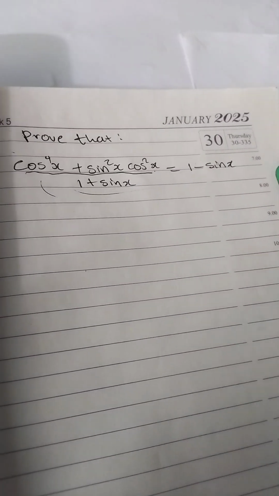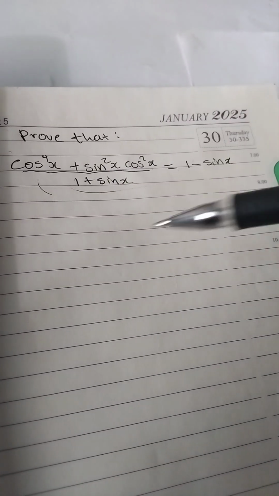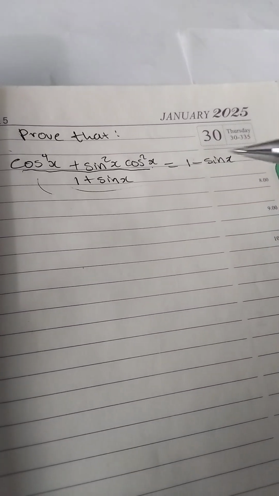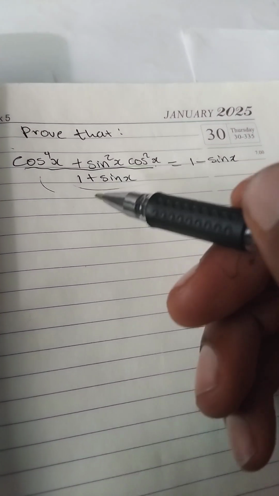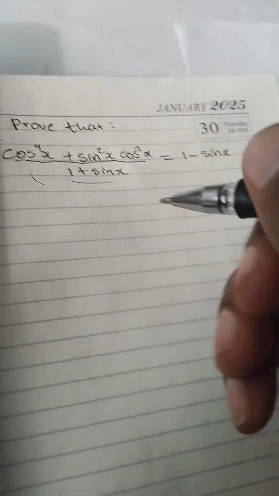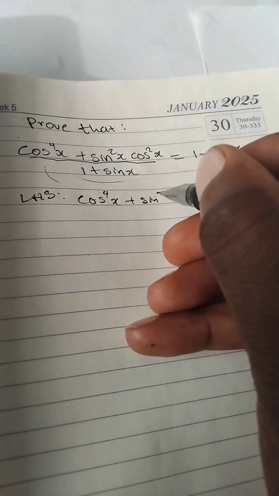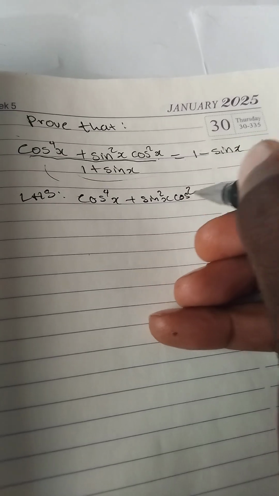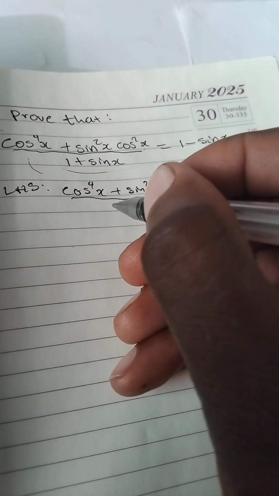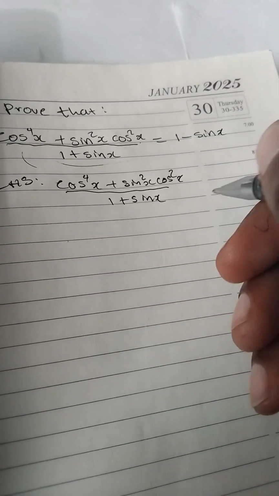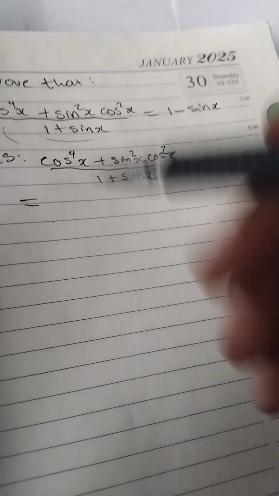So here you are going to choose the most complicated one so that you can reduce it to be just like the one that is simple. In this case, we can clearly see that the left hand side is complicated. So you choose the left hand side, which is (cos^4 x + sin x cos^2 x) all over 1 plus sin x.